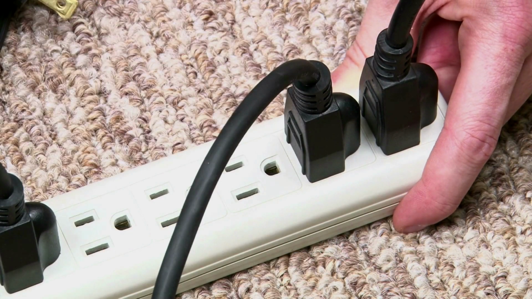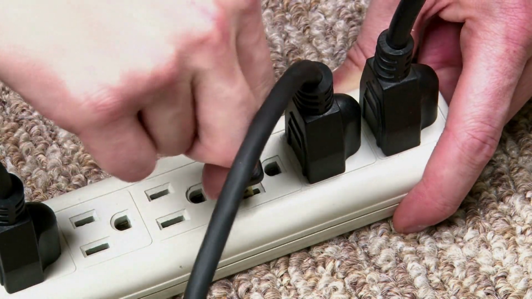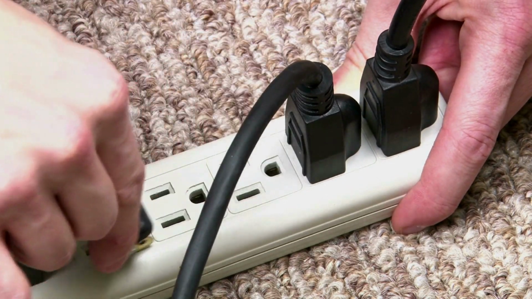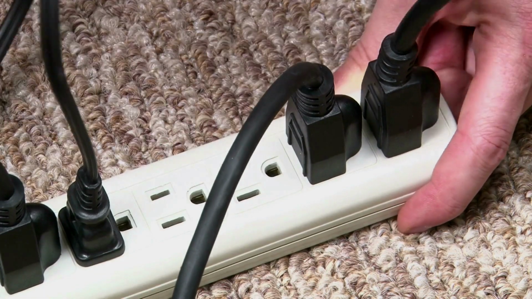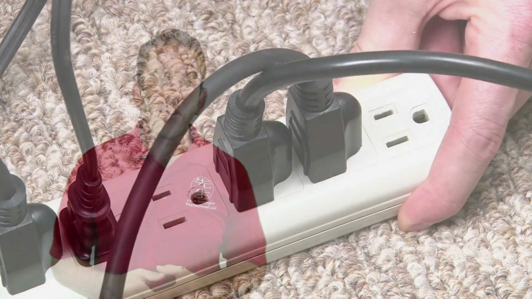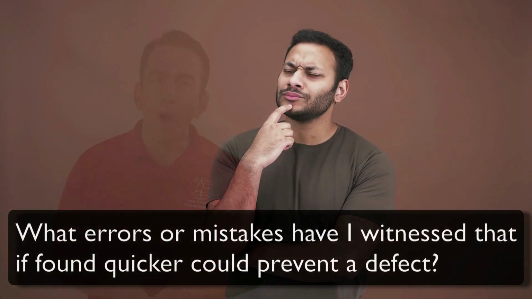Another example might be an electrical plug with 3 prongs. If you try to put the plug in the outlet upside down, it will not work. This is immediate feedback that you need to flip the plug over to proceed. In the next lecture, we will look at one of the most powerful and well-known pieces of the ZQC puzzle, poka-yoke. Before you go though, take a minute to ponder this question.